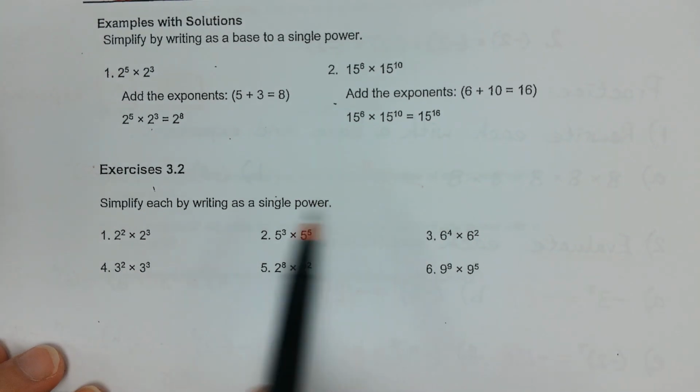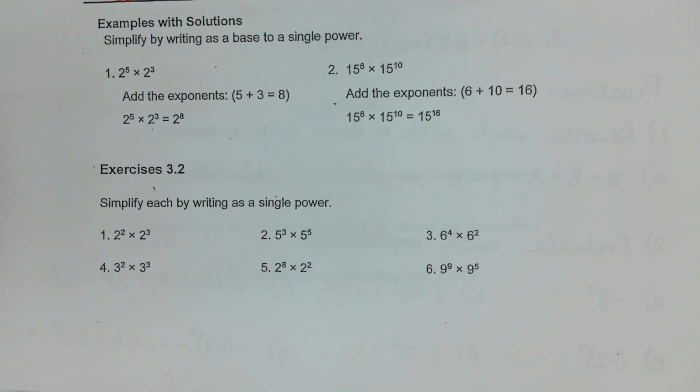Okay. So take 30 seconds. Try these ones. If you can go in 30 seconds. And there goes your 30 seconds. Nice. 15 seconds.